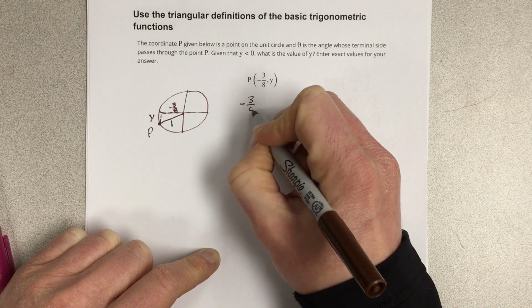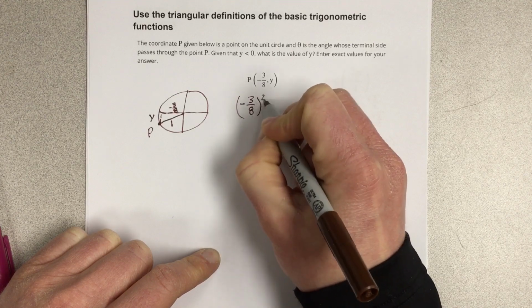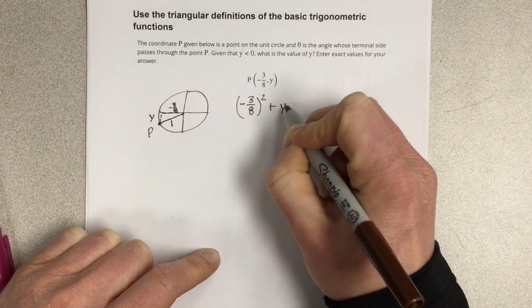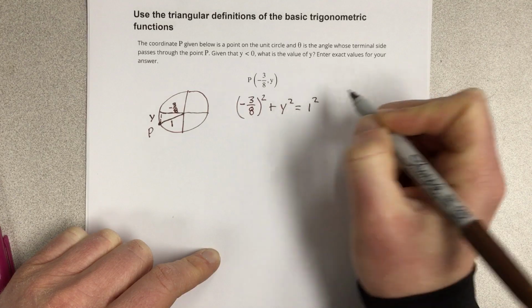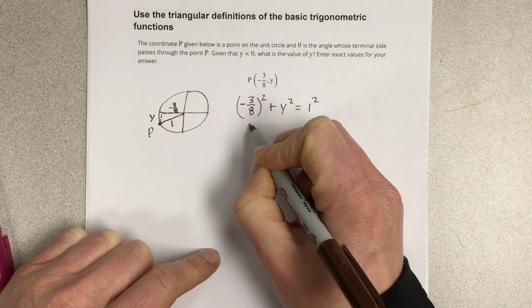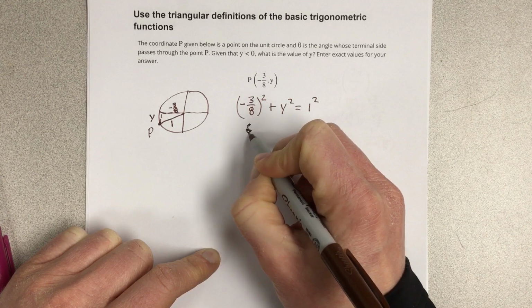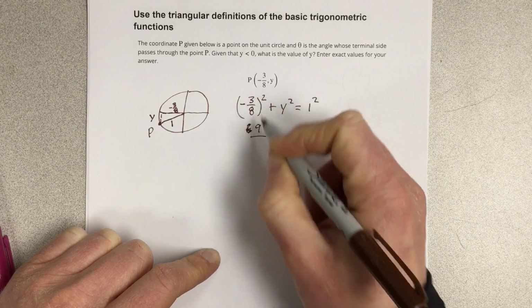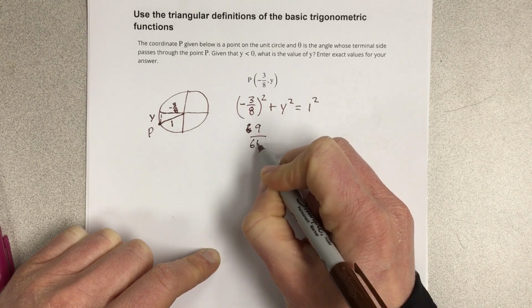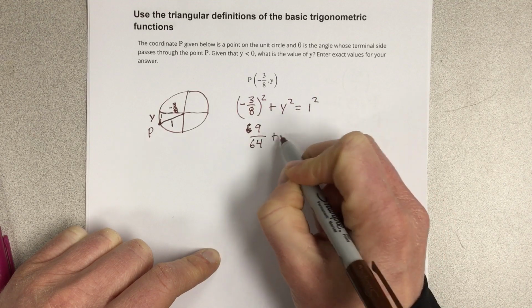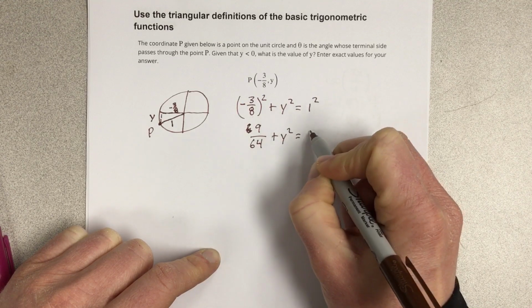Negative 3/8 squared plus y squared is going to equal 1 squared. That gives you 9 over 64 plus y squared equals 1.